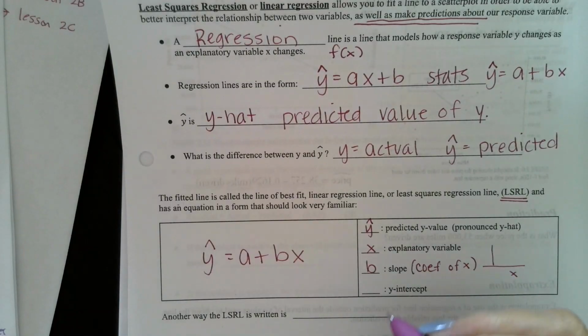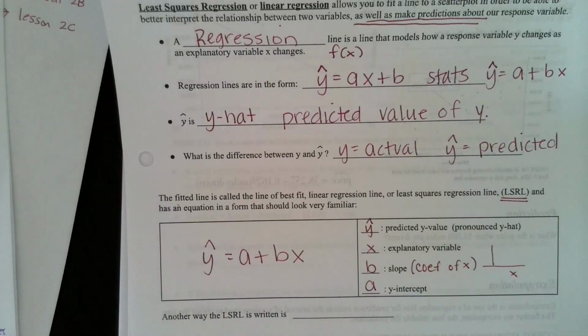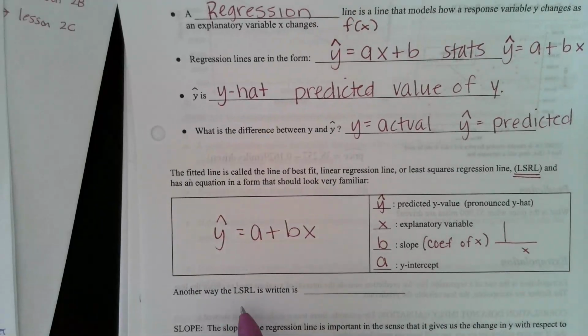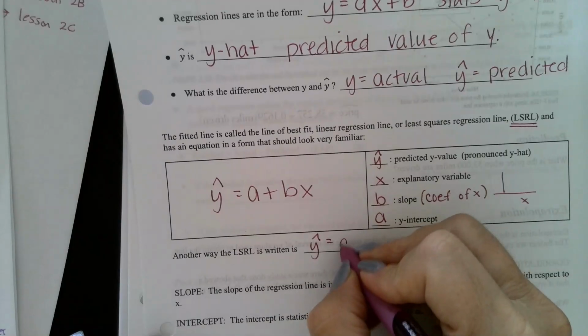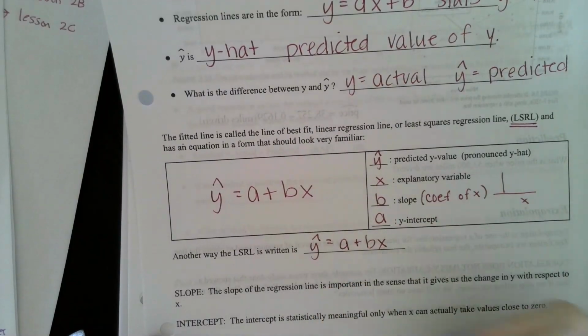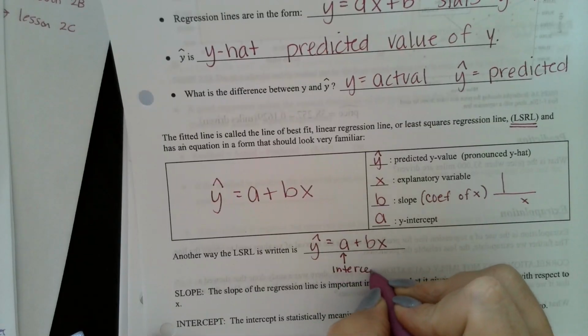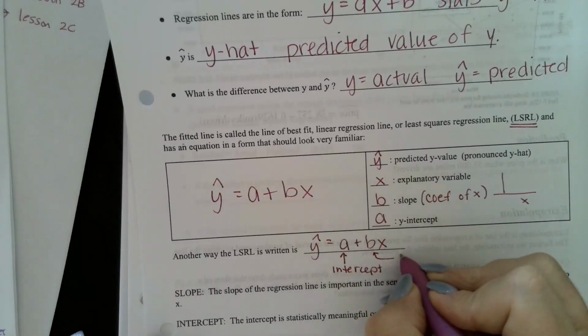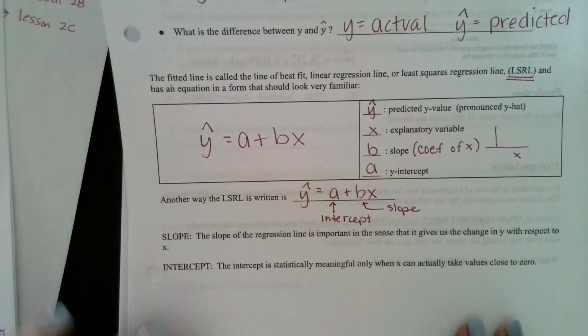And then the y-intercept in this case is going to be my a value. Now, another way that I can write this is y hat equals a plus bx. Now, this is different. This value is my intercept, and this value here is my slope. Okay? All right, so a couple words.